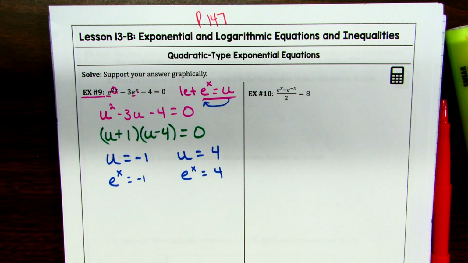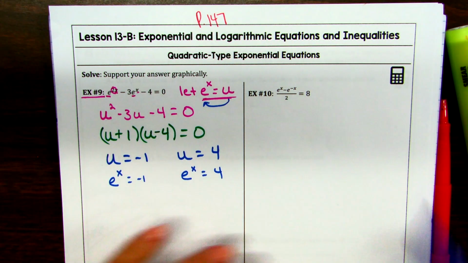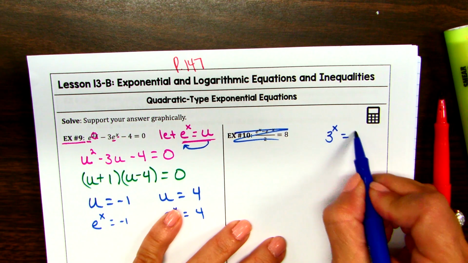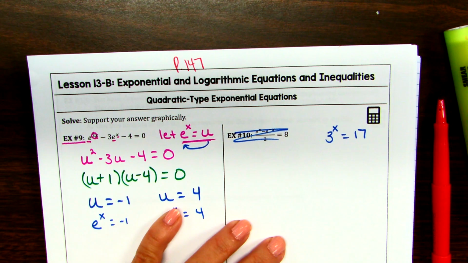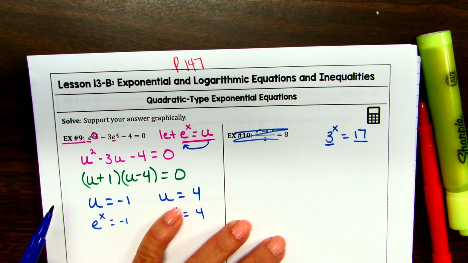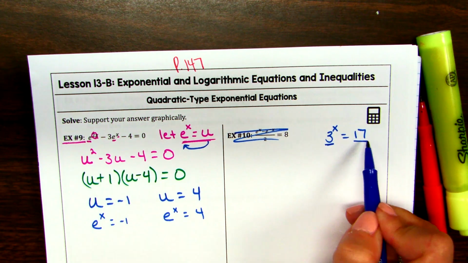So, just like yesterday, you're asking yourself, what do I have? A log or an exponential? This is clearly, I'm sorry, exponential equations. And to solve these, I would first see if I could get like bases. So let me just remind you, you don't have to write this. We're not doing this problem. If I gave you like 3 to the x equals 17, that's an exponential function. We can't make a 3 and a 17 have the same base. We can't make a 3 have a 17 or 17 have a 3.